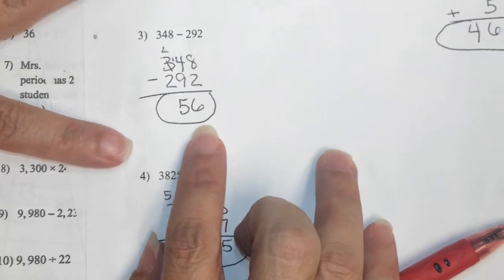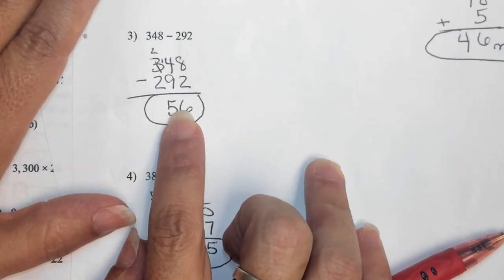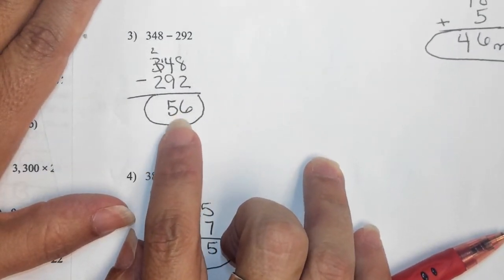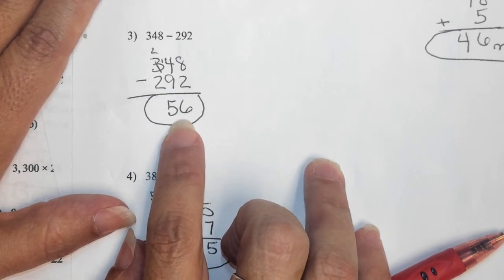On number 3, I got 56. You got that one, I think. I'm hearing a lot of yeses. Woohoo! 56. You good?